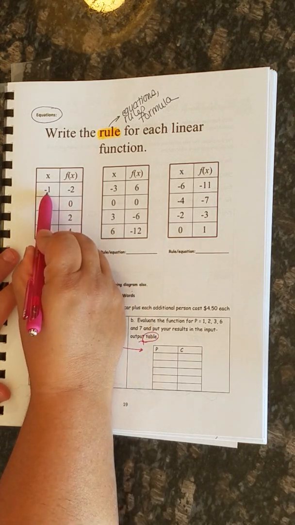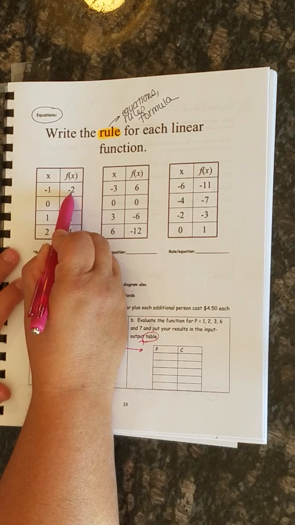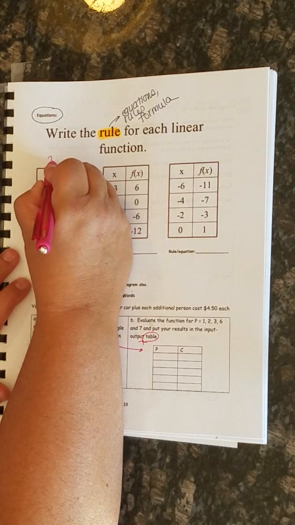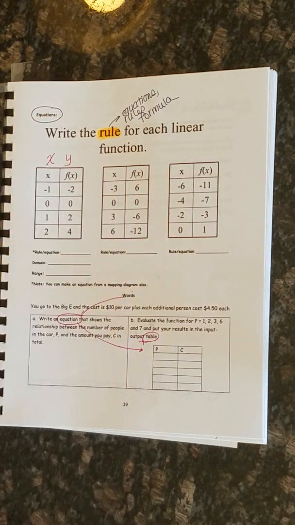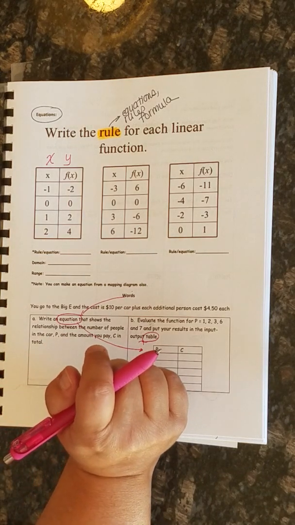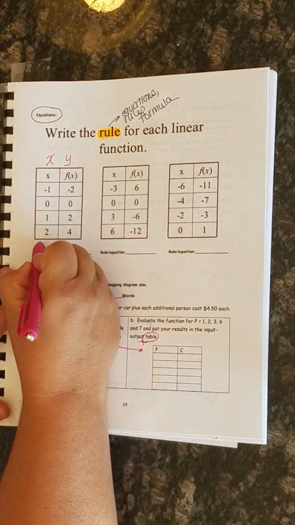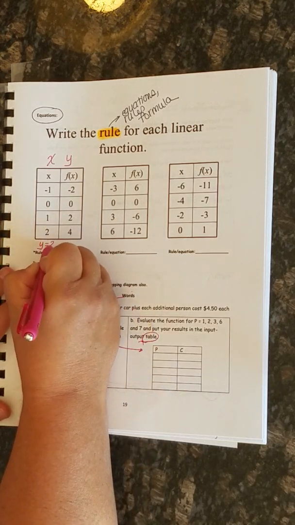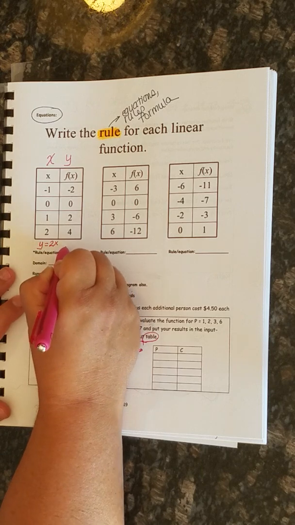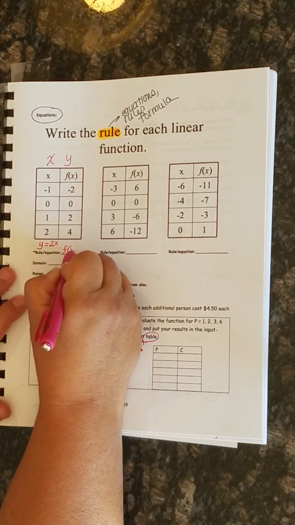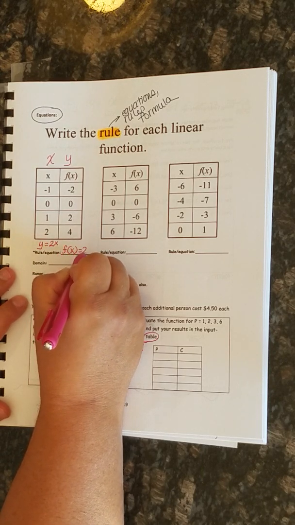So notice, how do you get from -1 to y? Oh, by the way, you know how we call things x and y, and we call a rule y? Well, we're going to call this one f of x. We've got to start getting used to f of x. So this rule is I'm just doubling it. So normally you would write y equals 2x. This time we're writing it as f of x equals 2x.